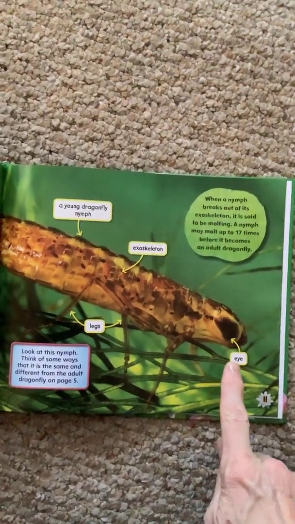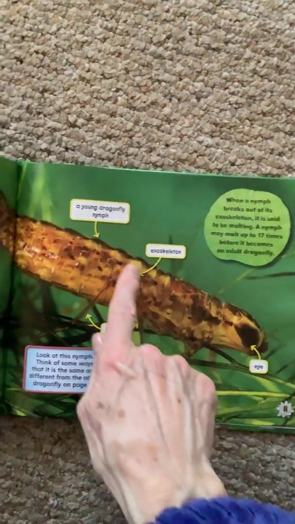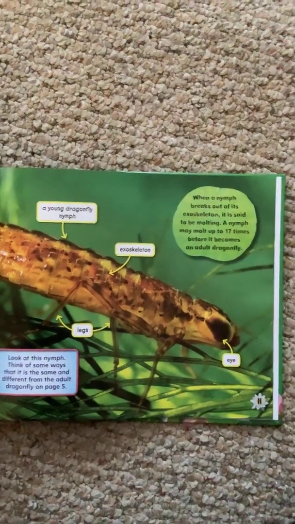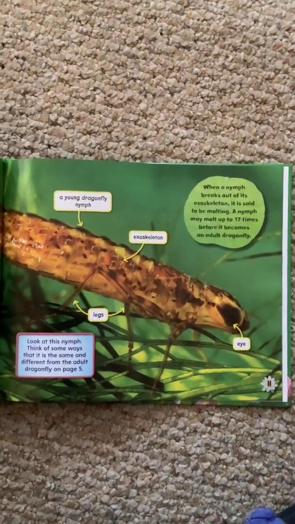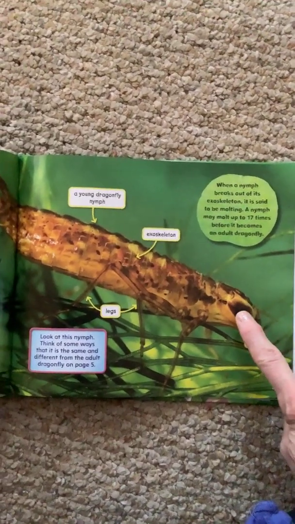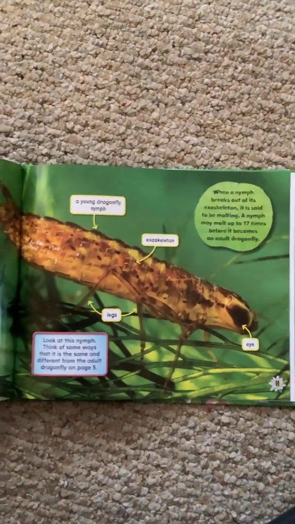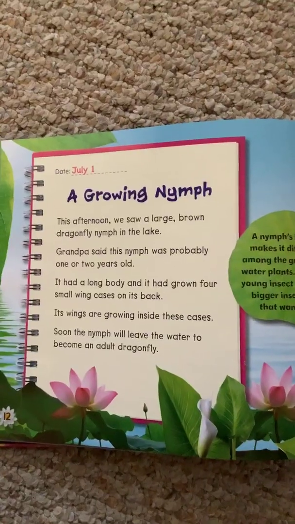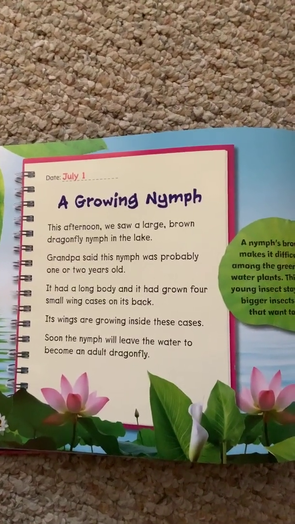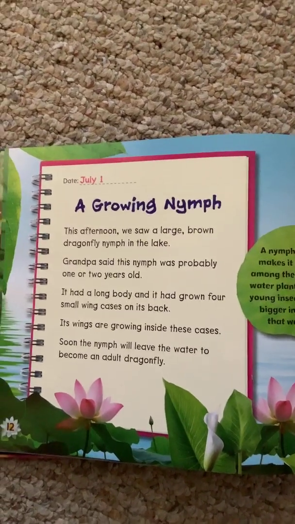Here's the nymph. There's its eye. It's covered with an exoskeleton. A nymph may molt up to 17 times before it becomes an adult dragonfly. So it has to get rid of that old exoskeleton while it's building a new one. A growing nymph. This afternoon we saw a large brown dragonfly nymph in the lake.